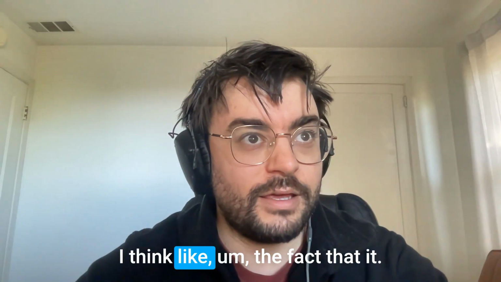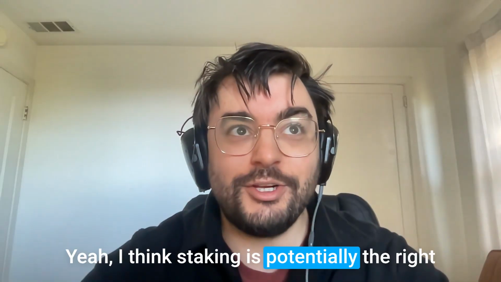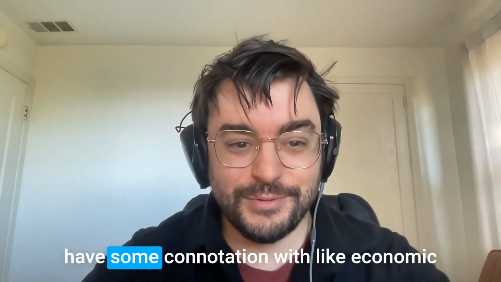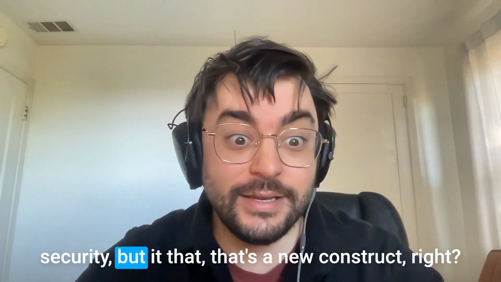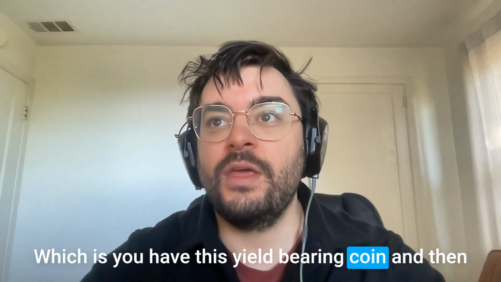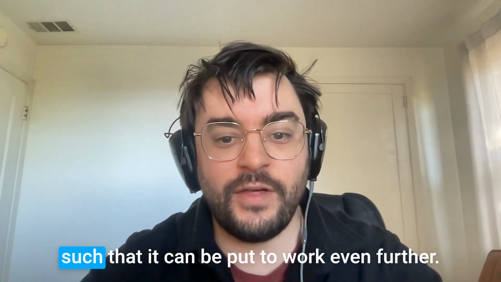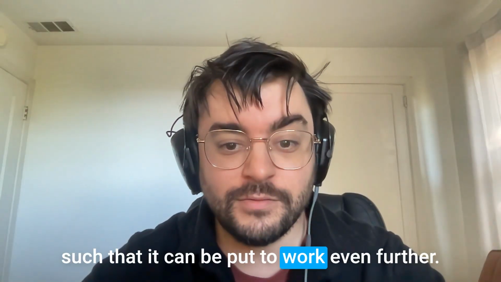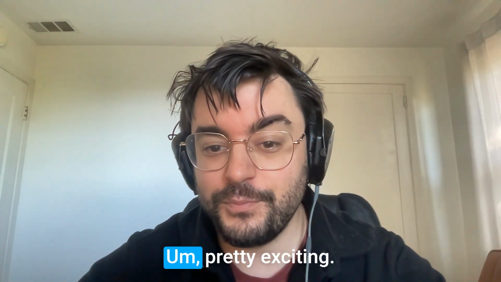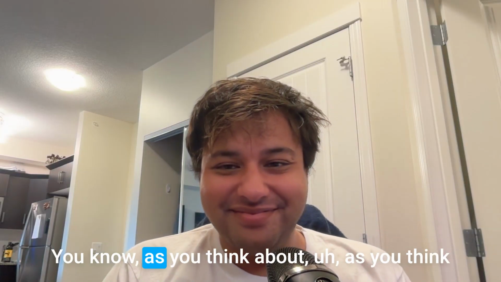Yeah, amazing. I think restaking is potentially the right verb there, although that does have some connotation with economic security, but that's a new construct, right? Which is you have this yield bearing coin and then as needed, it can be used as liquidity for solving, such that it can be put to work even further. Pretty exciting.